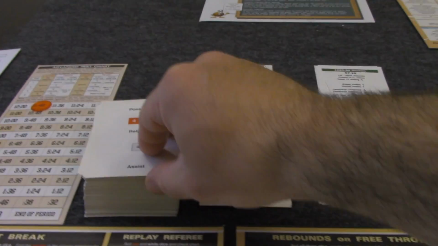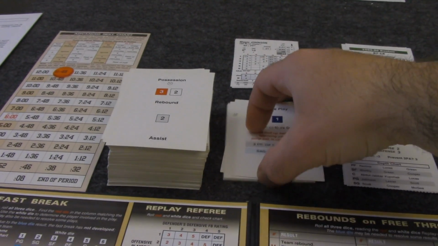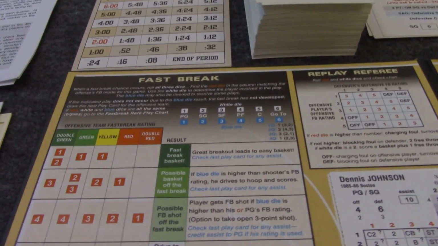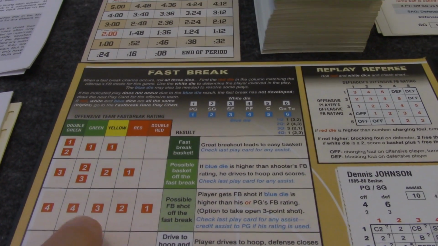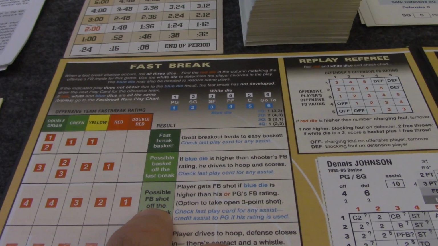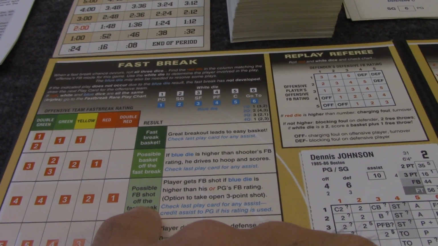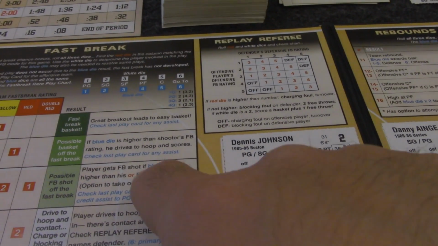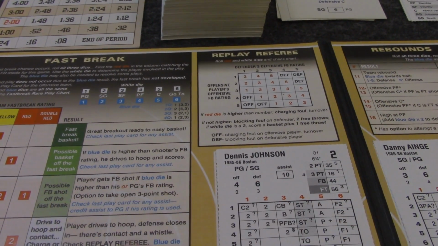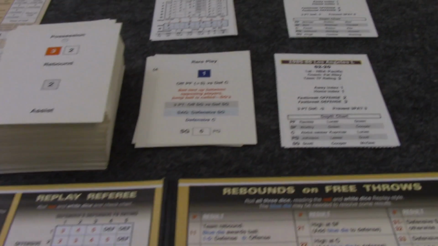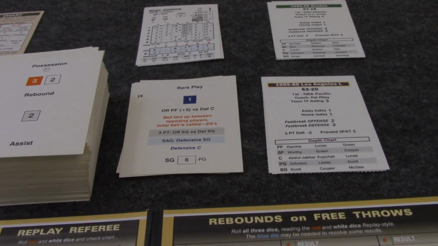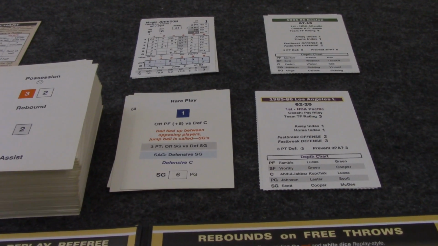And so we'll get to see how those work right away. And the roll is a 3-2. So we're going to go over here to the fast break chart. And at yellow 3, it's saying it's a possible fast break shot off the fast break. So the player gets a fast break shot if the blue die is higher than his, or the point guard's, fast break rating. And unfortunately for the Lakers, the blue die is a 1. So the best rating that someone can have is a fast break of 1.